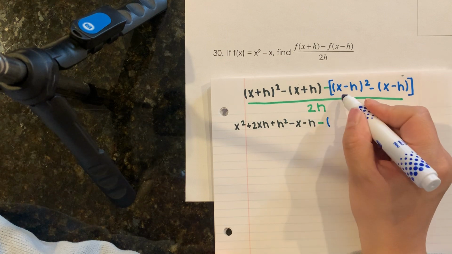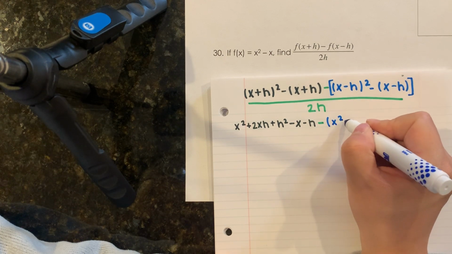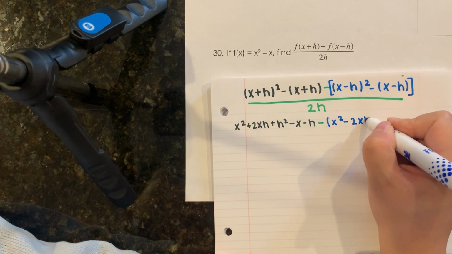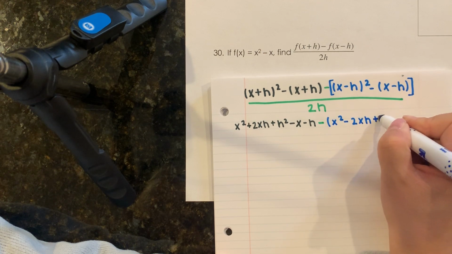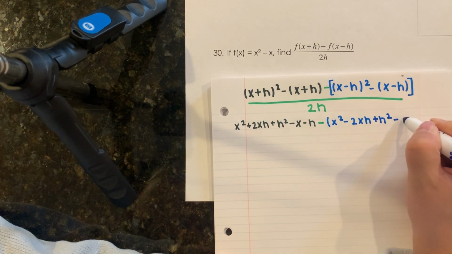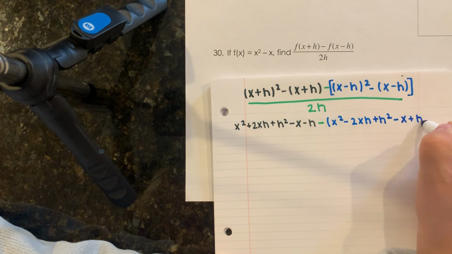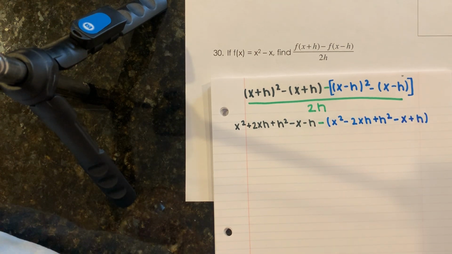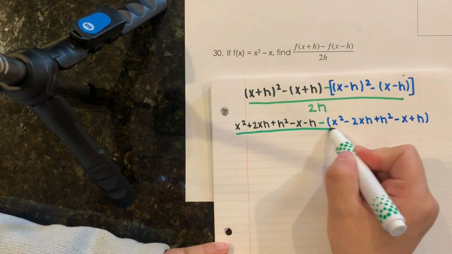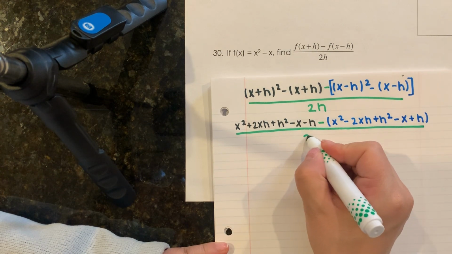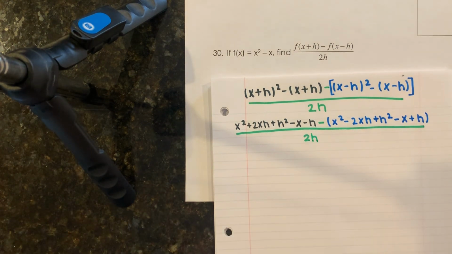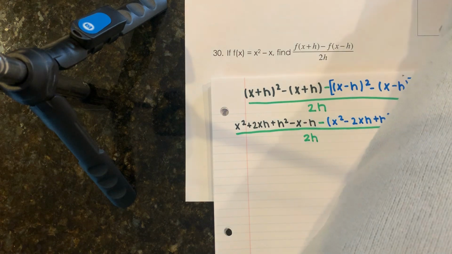So this is going to be x squared minus 2xh plus h squared minus x plus h. And that's all going to be over 2h.